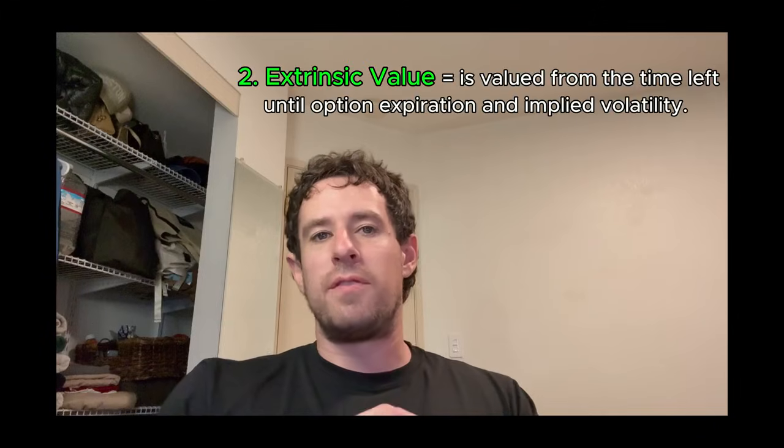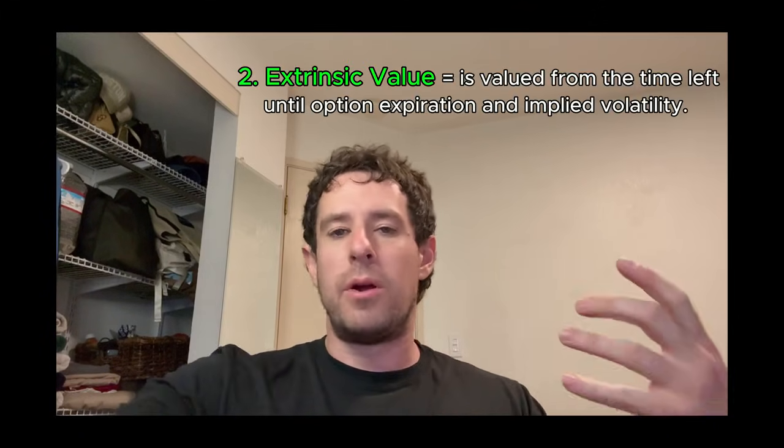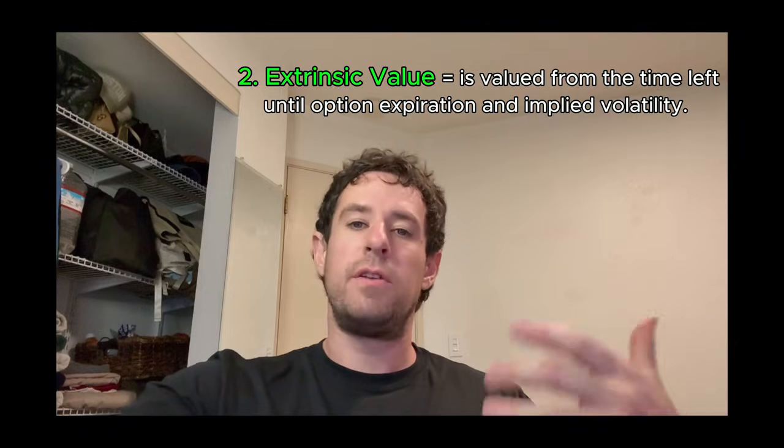Now we have extrinsic value. Extrinsic value is also called time value. This is everything the market is willing to pay on top of intrinsic value, because there's still time until expiration, the stock could move, there's volatility. Think of this as the option's hope value. The more time left, the more expensive it is. So for a LEAP, it's going to be more expensive. If it's a weekly, it's going to be a lot less expensive. The more volatile the stock is, the more expensive it is because it's more likely to move.